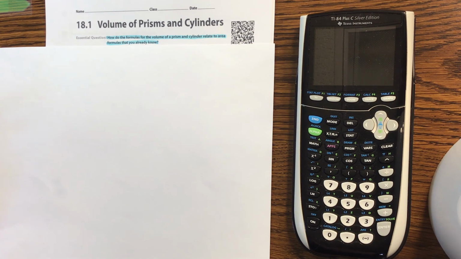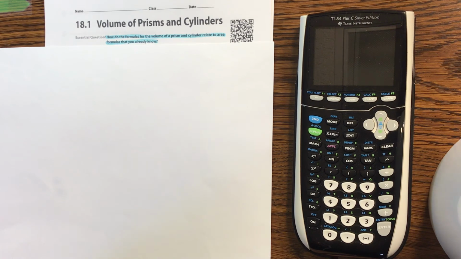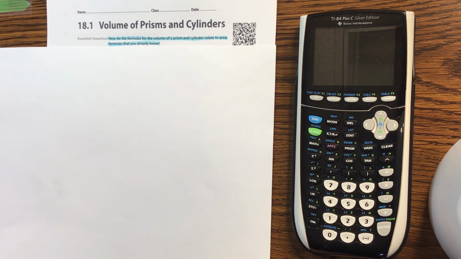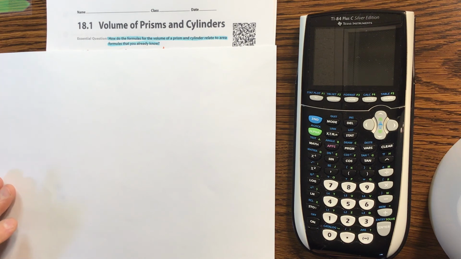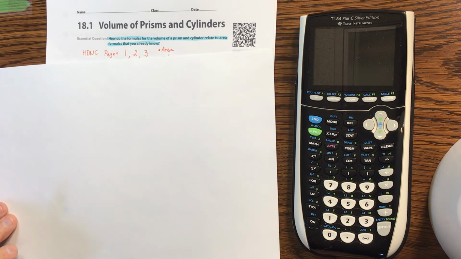We know the area of a rectangle is length times width. We know the area of a square is also length times width, or just the same side squared. You also know the area of a circle, which is pi r squared. So those are formulas that you're very familiar with, so we don't have to really talk about them. So what I want to do is just do some examples.